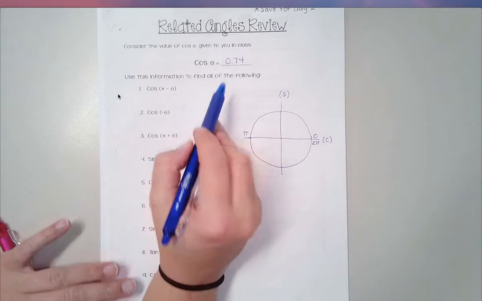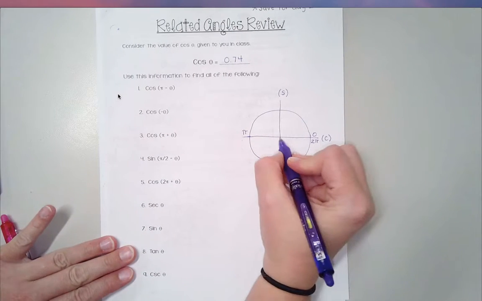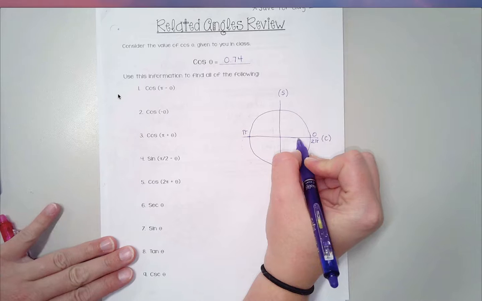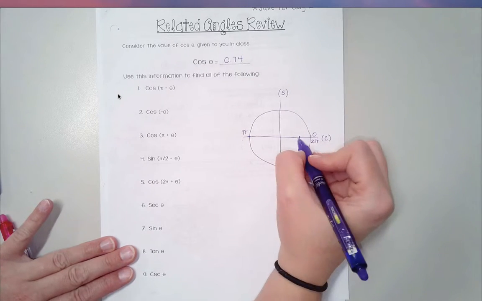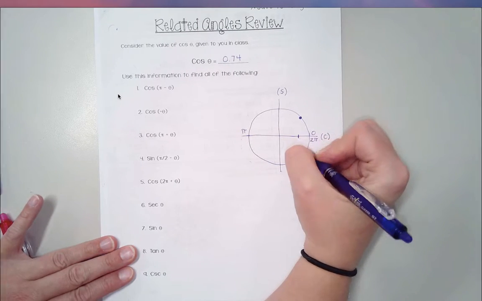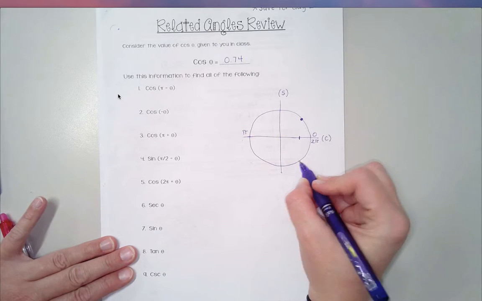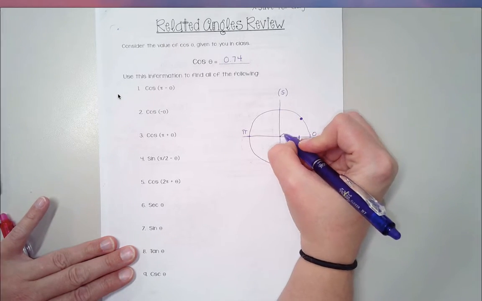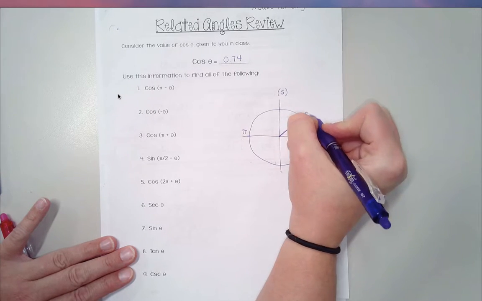So if I have that cosine theta is 0.74, that means along my x-axis here, I'm going out to where it's about 0.74, and that's where my theta is going to fall. Now, it could be up here, right? Or it could also be down here. Both of these are going to have the same cosine value, up and down. I'm going to stick with this one in the first quadrant because that kind of makes everything else work out nicely. So I'm going to call this angle right here theta.